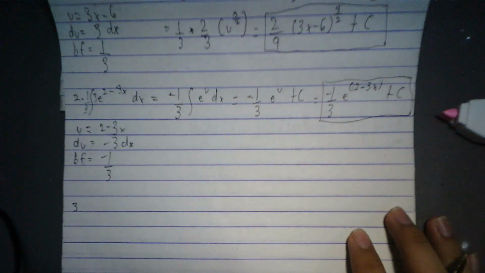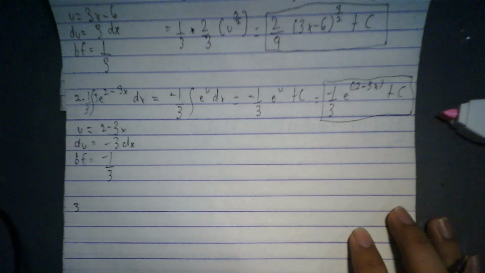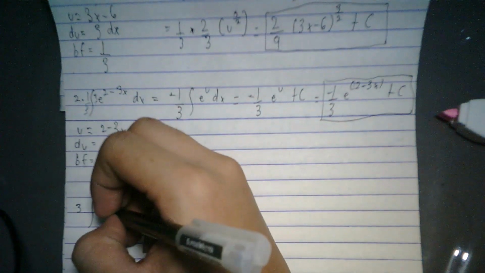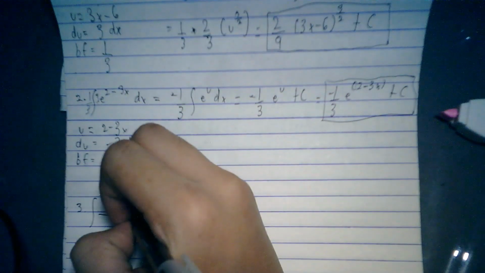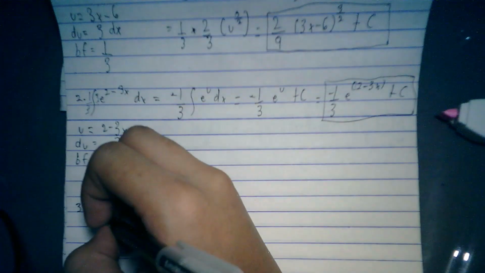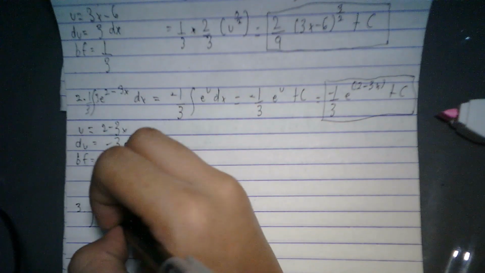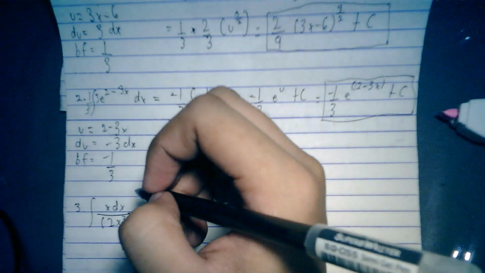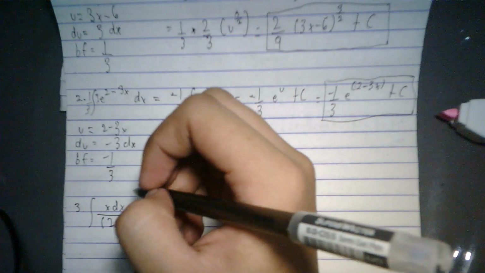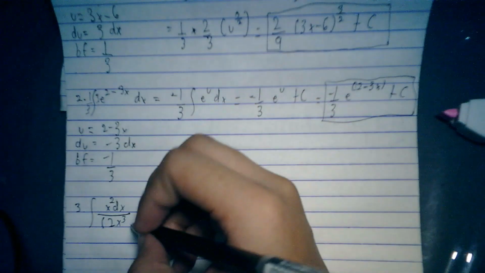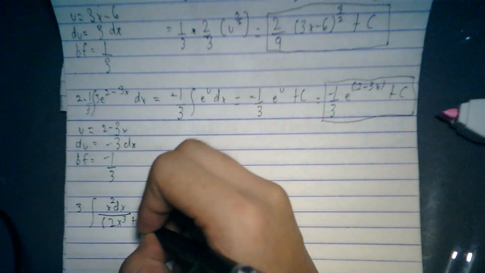Okay, let me think of a problem. So the integral of x squared dx over 2x cubed plus 3.